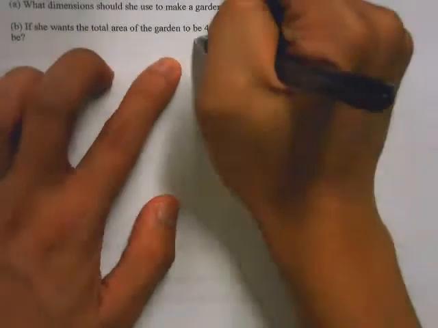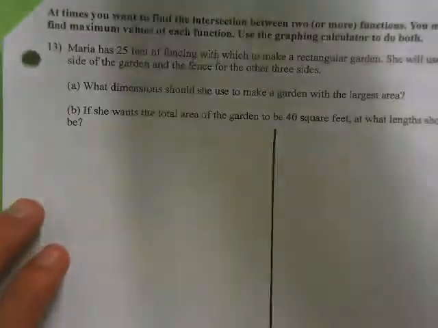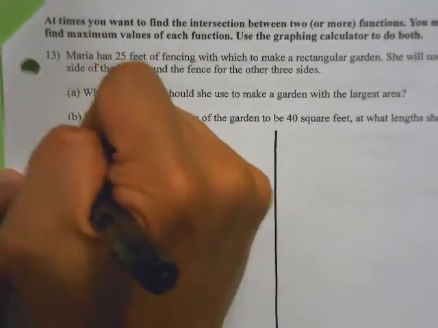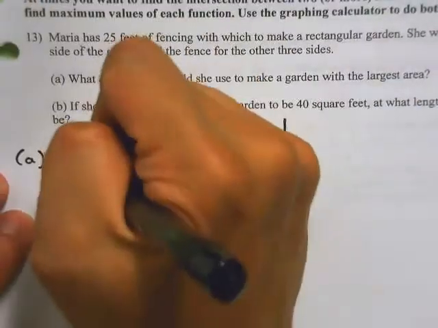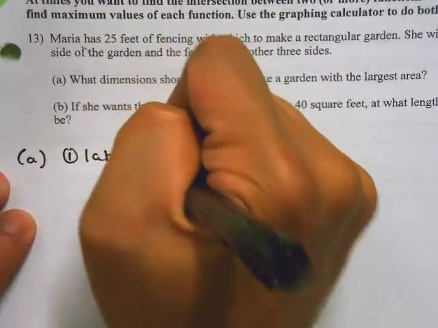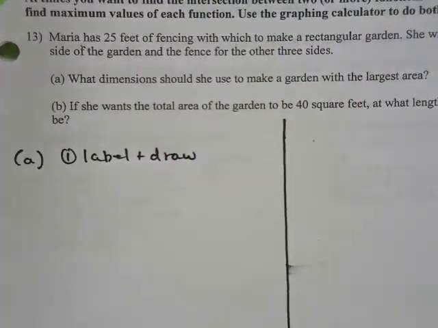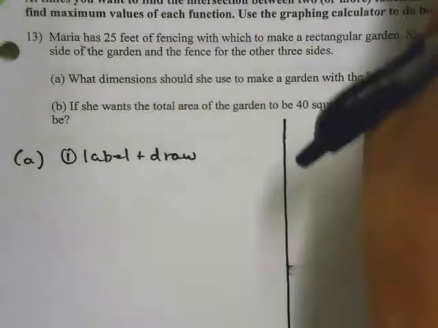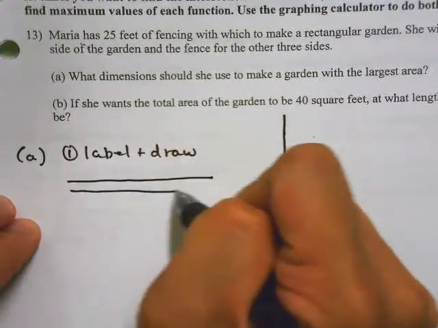Let me just fold this paper in half, sort of. You don't have to, of course. Okay, my first step, and I'm answering part A over here, is maybe label and draw. Is it needed? Of course not at this point, but especially for visual learners like myself, you just kind of want to see what this is looking like. That way you can get the equation based on that.